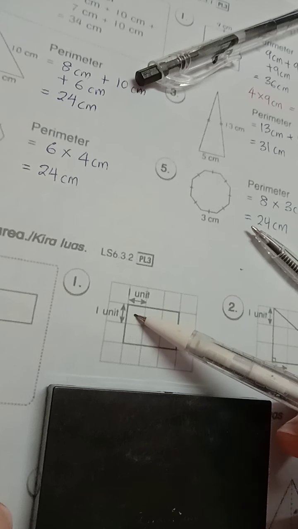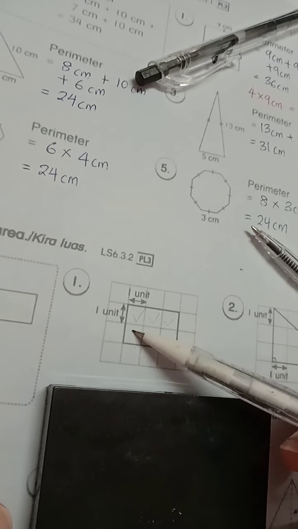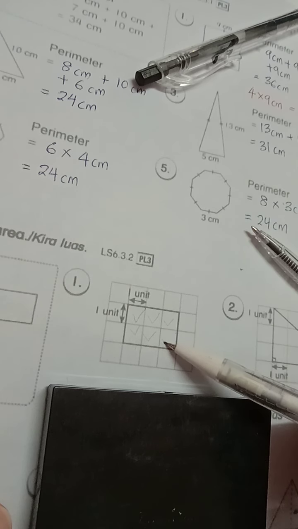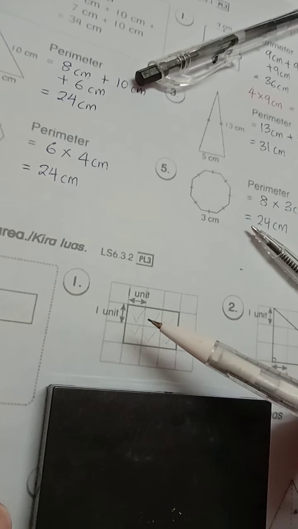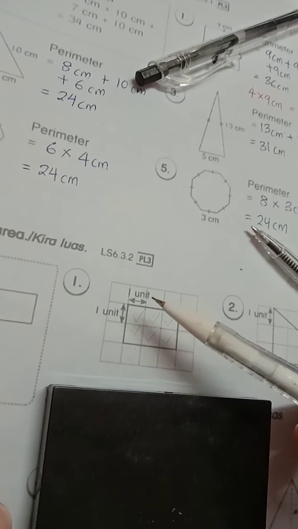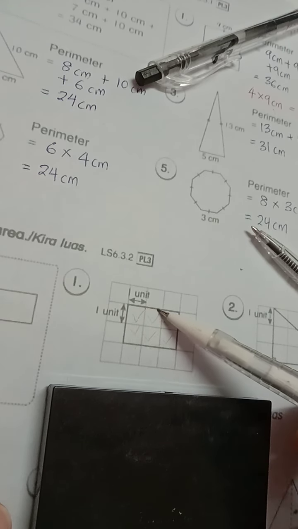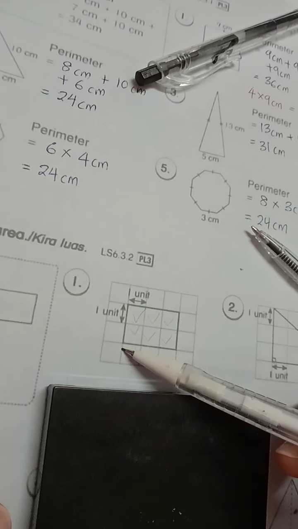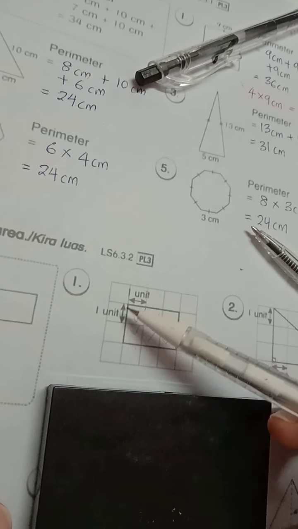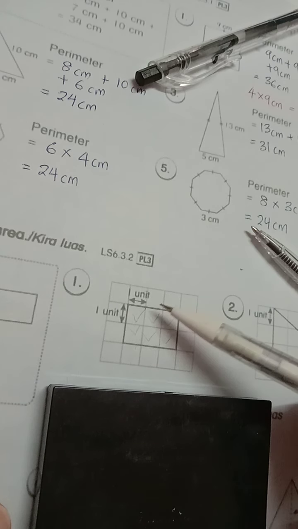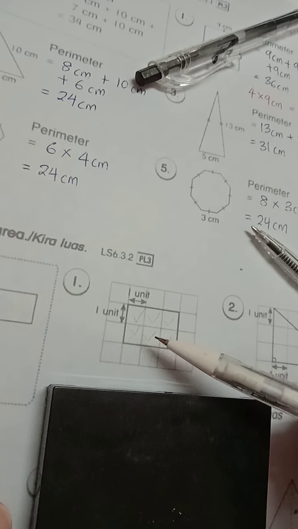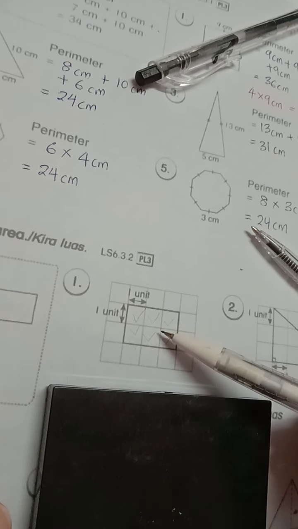So we can either count how many squares are inside the shape, which is 6, or if you're asked to show working, you need to show the length times the width. Here I have counted the squares. There are 6 squares, so the area for this shape is 6 square units.